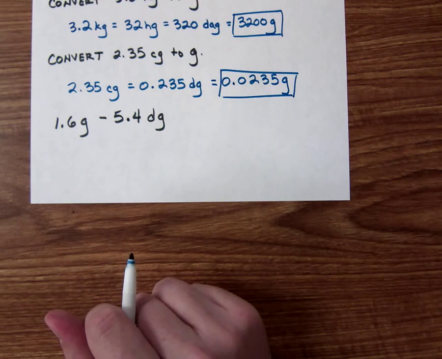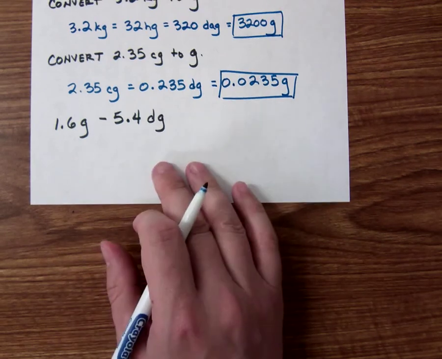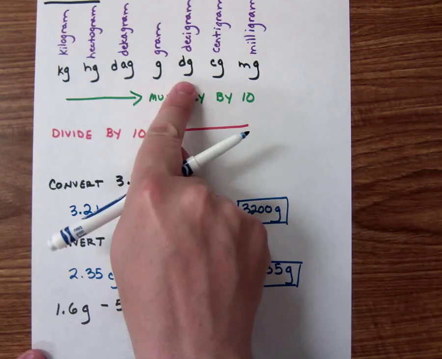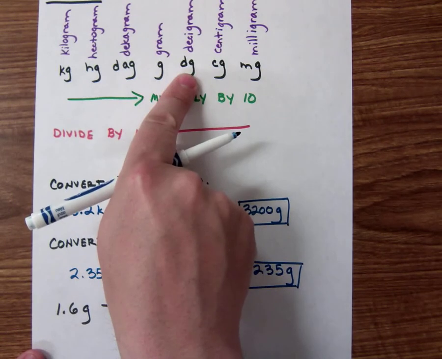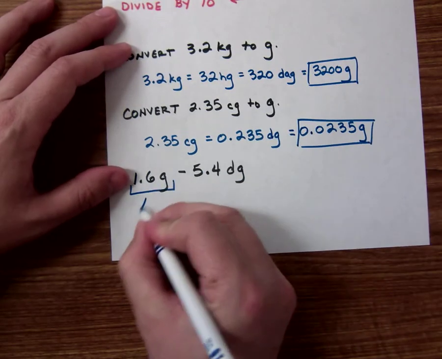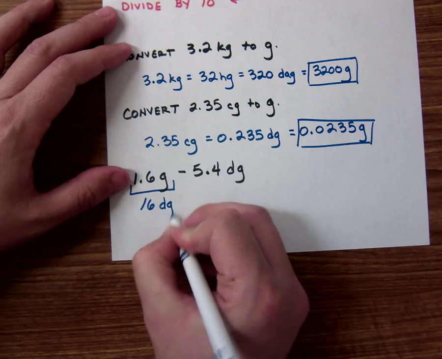Just like with our length measurements, you do have to convert these so that they are the same unit. So grams and decigrams don't work. They have to both be grams or both be decigrams. It doesn't matter which one you do. I think multiplying is easier than dividing, so I'm going to go grams to decigrams, because you multiply by 10 once and they're both decigrams. So 1.6 grams is 16 decigrams.